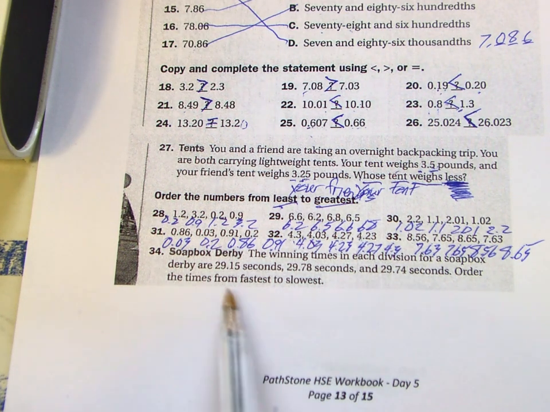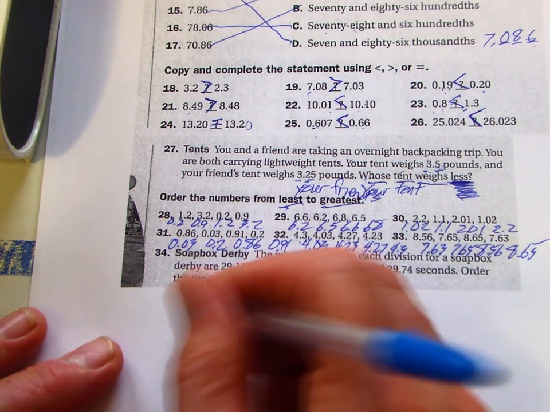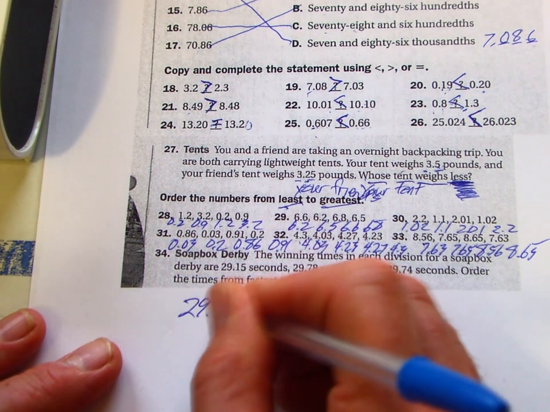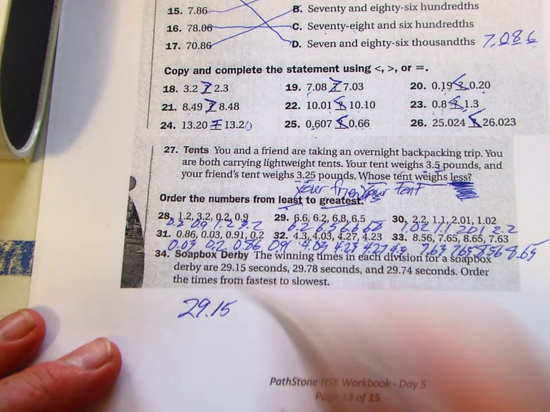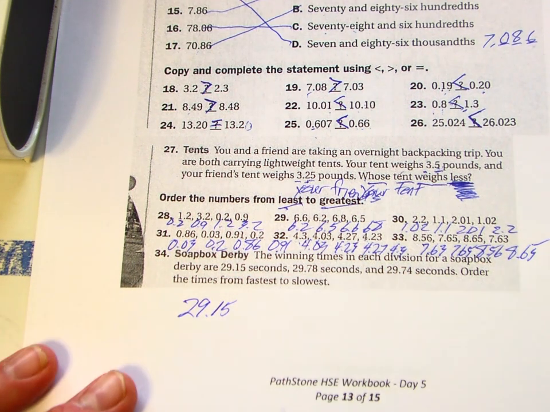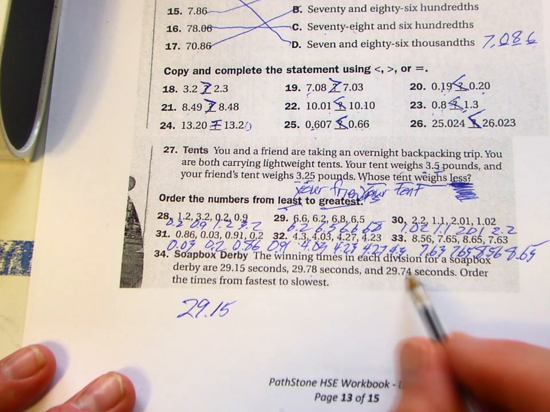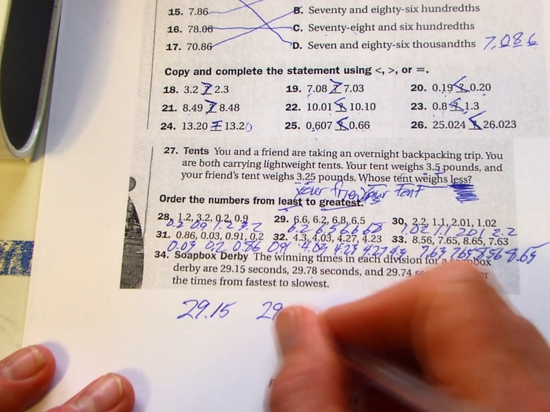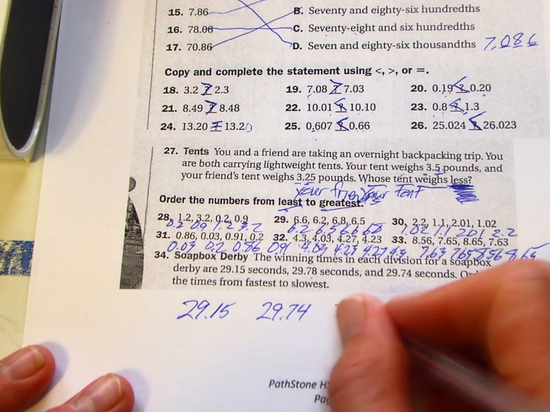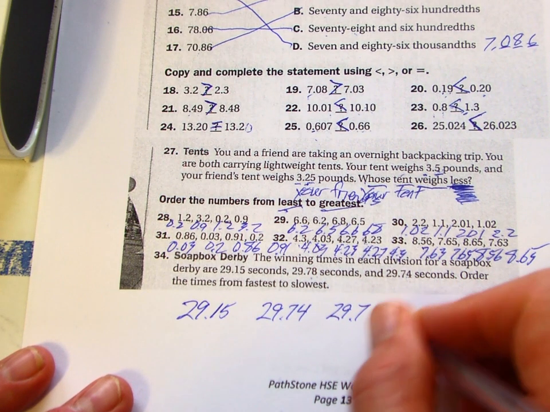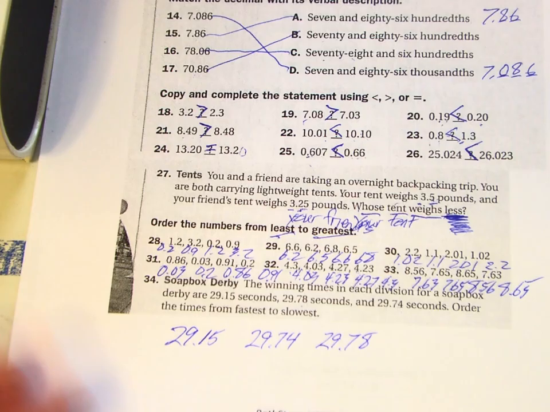Okay, so they're all 29. So we go to the next 29.1, 29.7, 29.7. 29.1 is the fastest time because it's the lowest time. It took them the least amount of time. Now we got 29.7, 29.7, 7.8, 7.4. This comes next. 29.74 barely beat 29.78 seconds. They're all pretty close though. Okay, almost done.